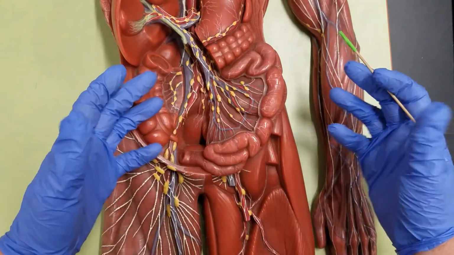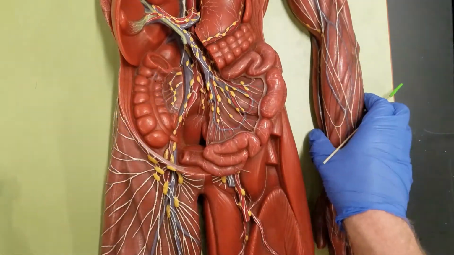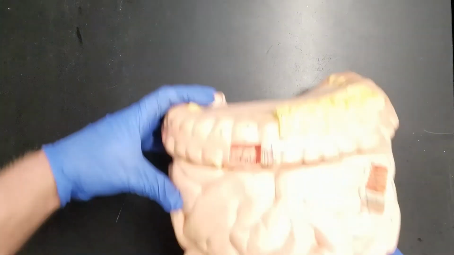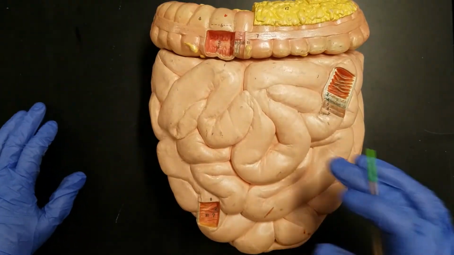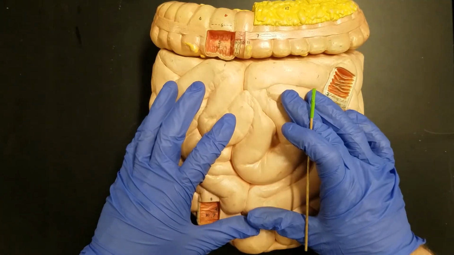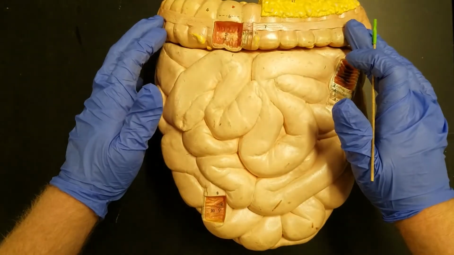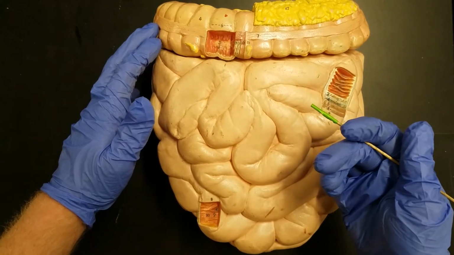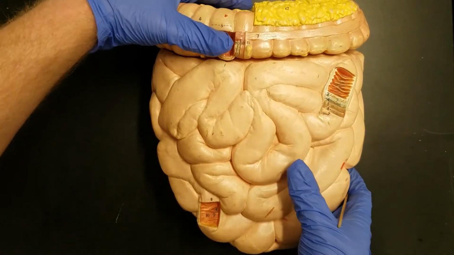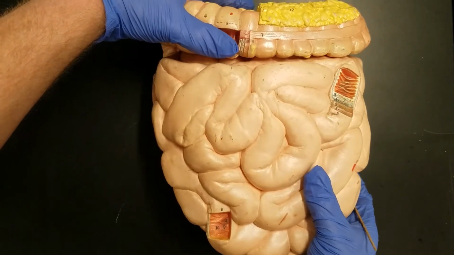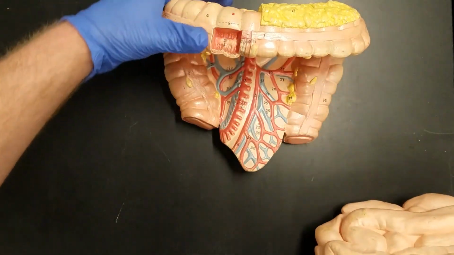To see the last fold of peritoneum, we need to grab a different model. So let's take a look at this model here. So we can see our small intestines here. Here's our transverse colon. To see the last fold of our peritoneum, we're going to take the small intestines and pull them out and away from the large intestines.